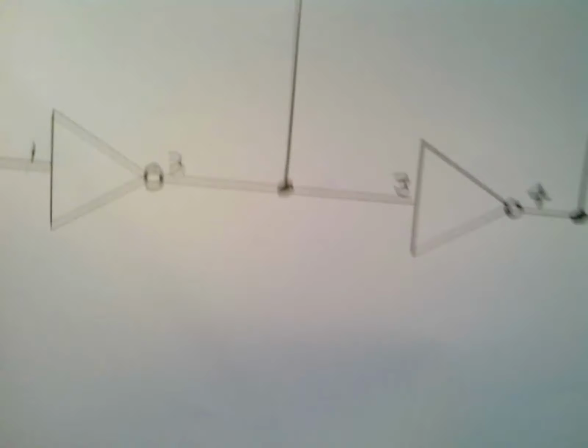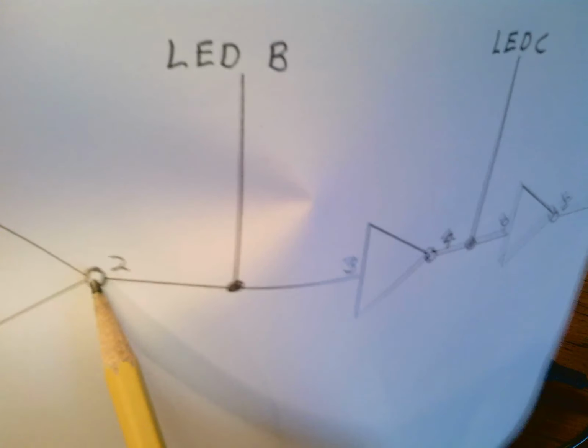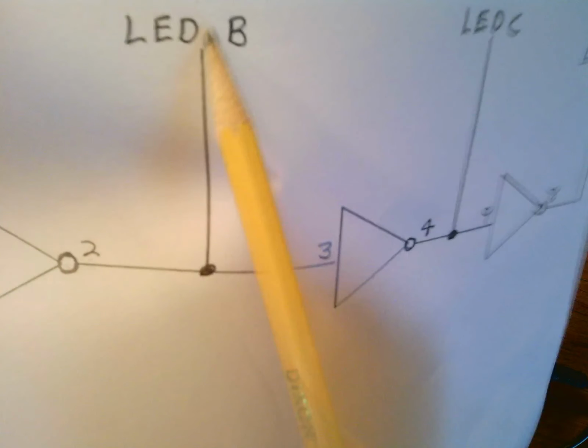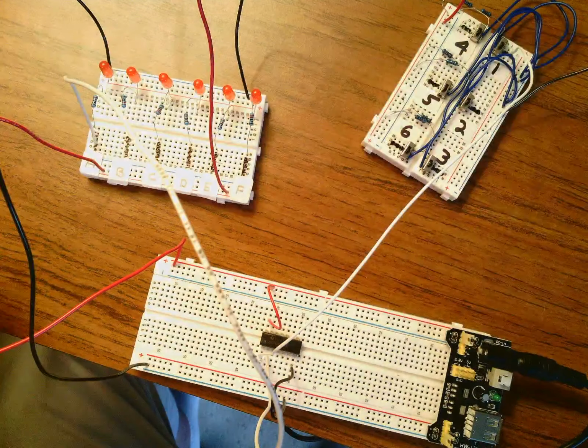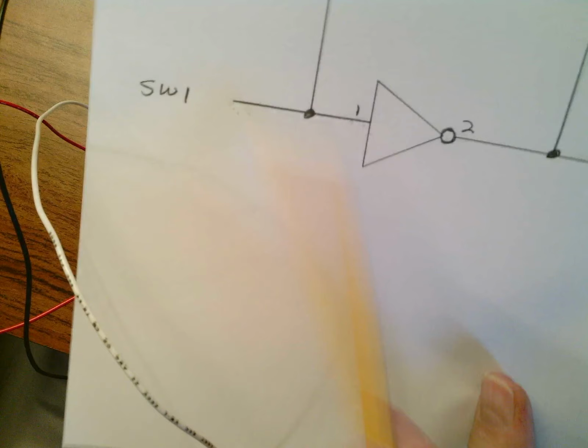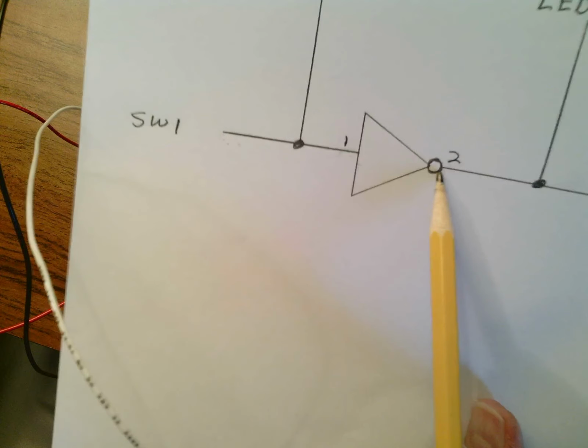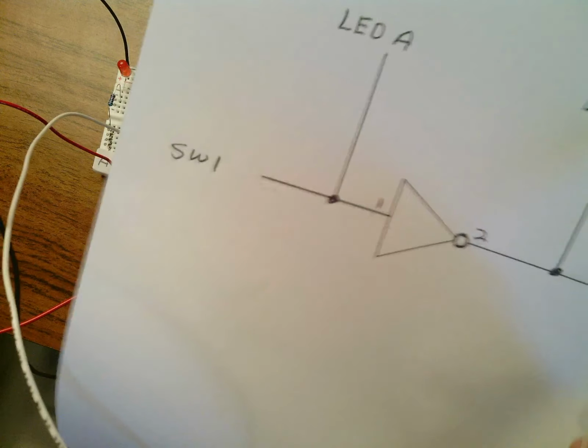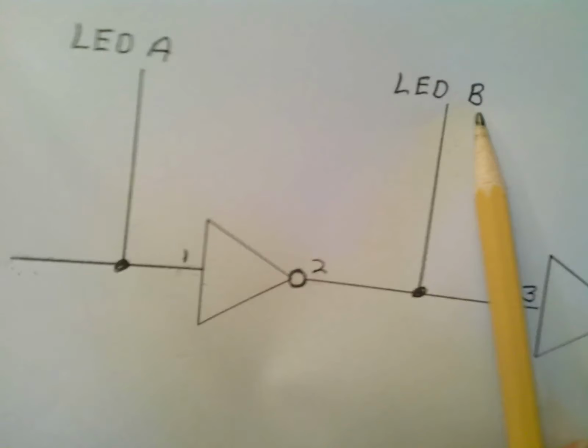I took pin 2 and ran it to LEDB. Let's get that correct. I want to make sure I run that to LEDB, not LEDA. You'll see why in a minute. I'm going to run that to LEDB. It looks like that. All right. Now, notice what I have done. I got switch 1 to pin 1, and pin 2 I took up to LEDB.